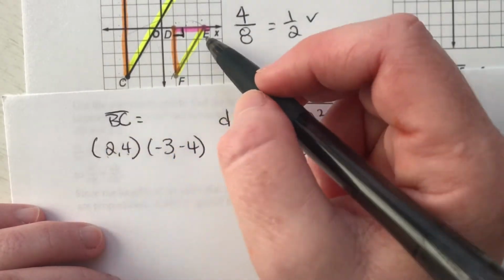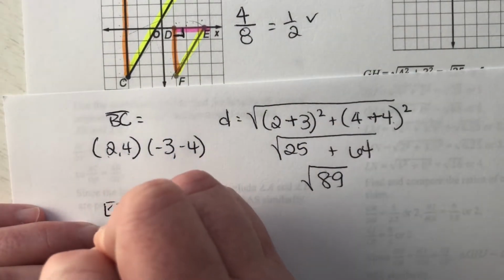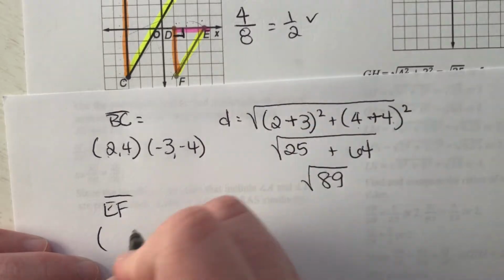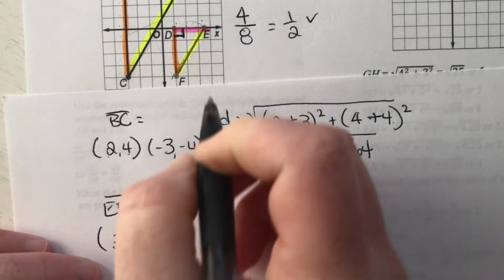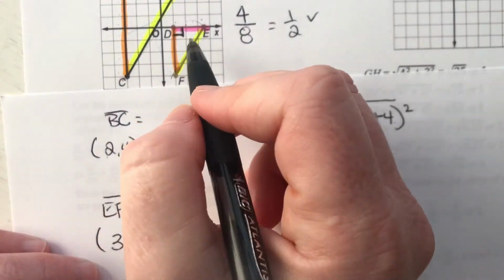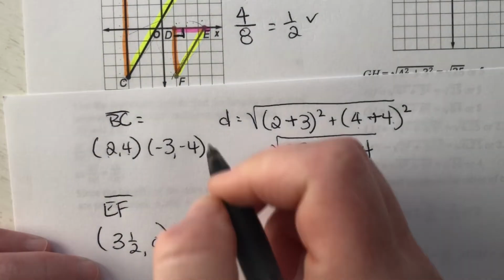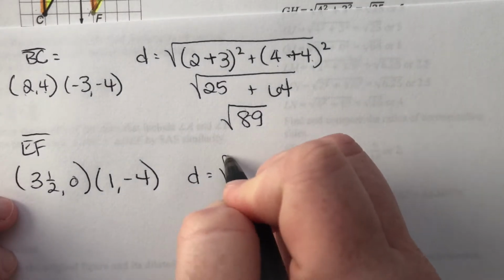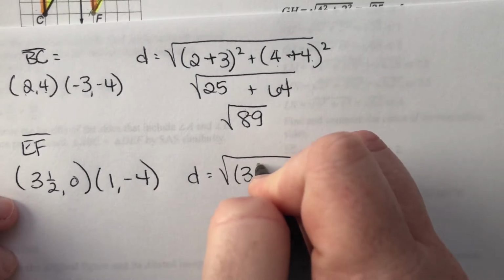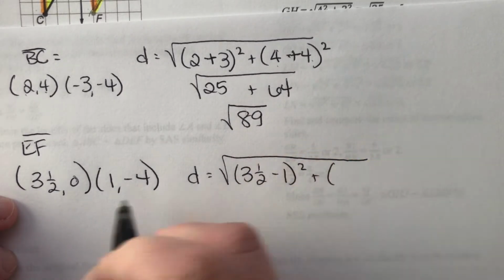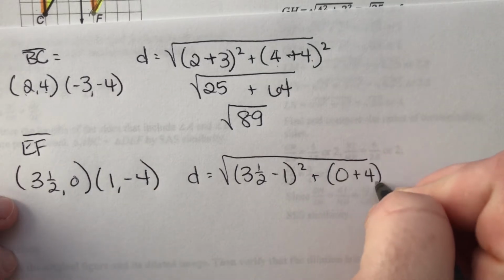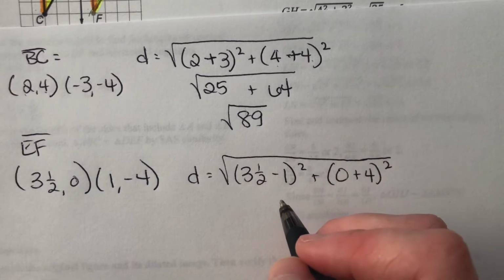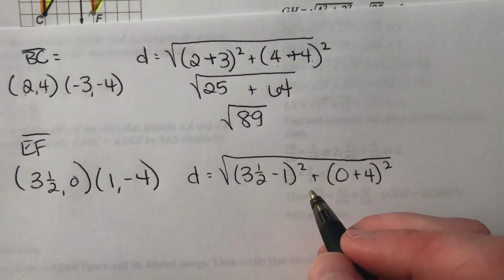Now I want to compare that to the length of EF. So the endpoints for E and F are over 1, up 0, and over 3.5, down 4. Okay, so I'm going to find the distance. Square root of 3.5 minus 1 squared, 0 minus -4 squared, becomes 0 plus 4. 2.5 times 2.5 is something 0.25.